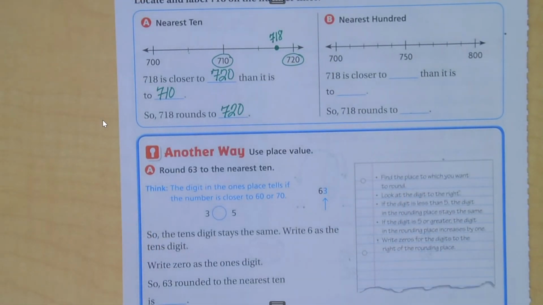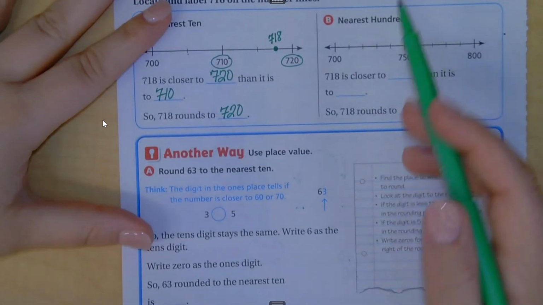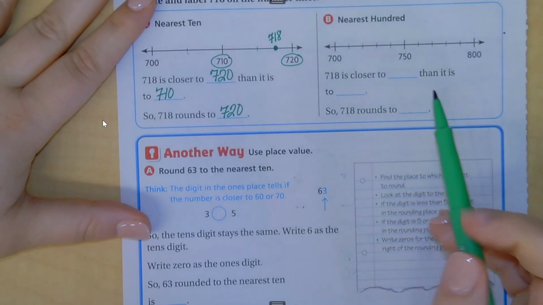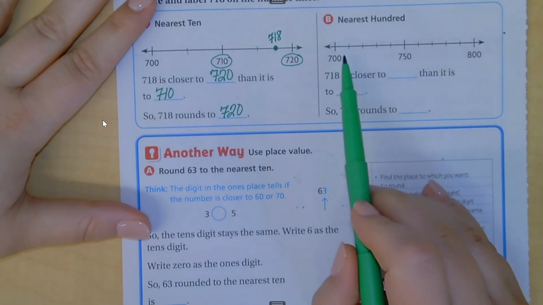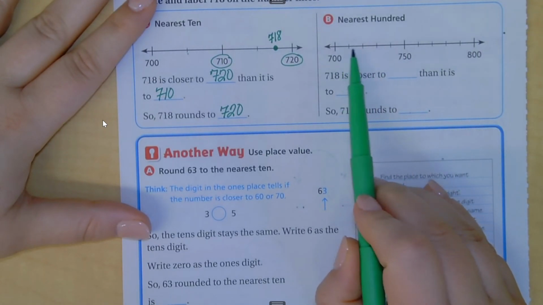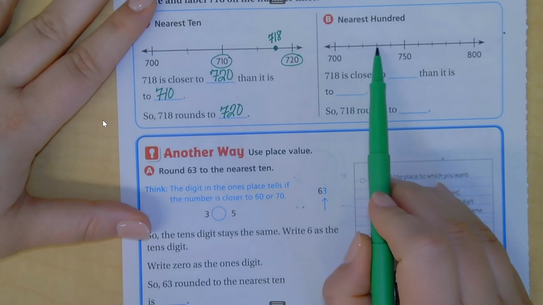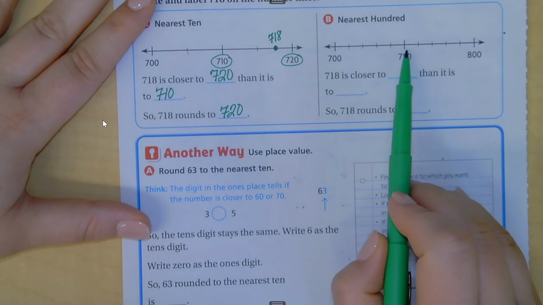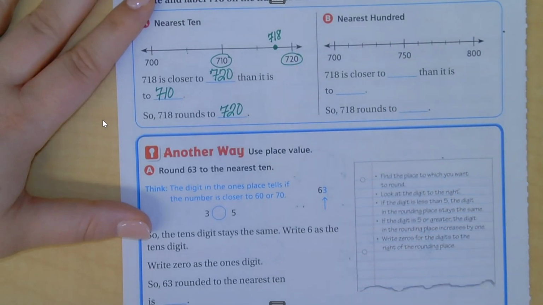I will give you a moment. Okay. So you may have figured out that these little dash marks represent 10. So that means this is 710, 720, 730, 740, and then you land on 750, and so on.